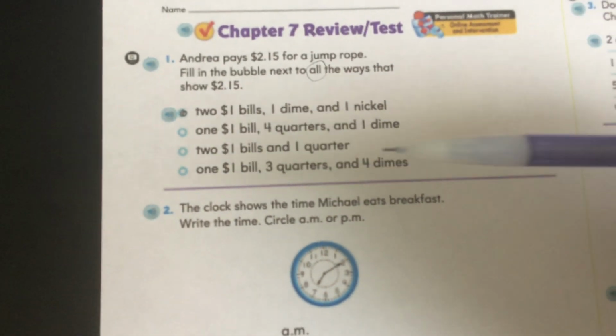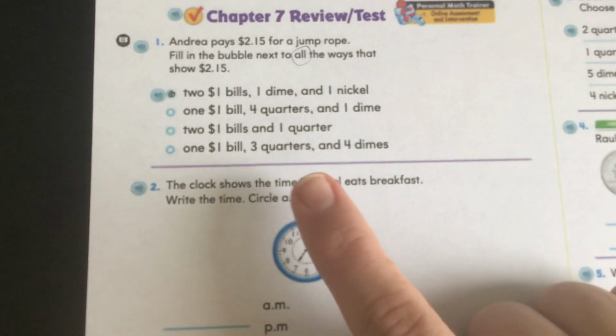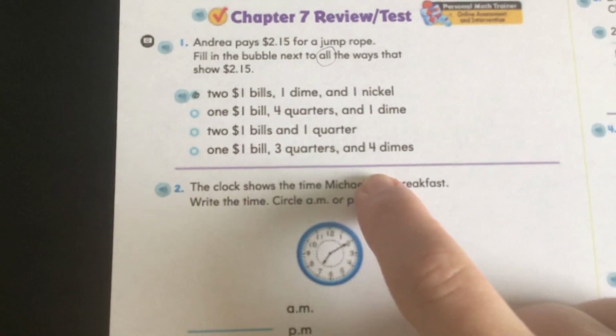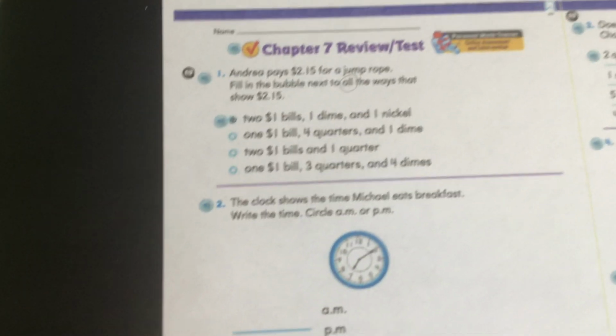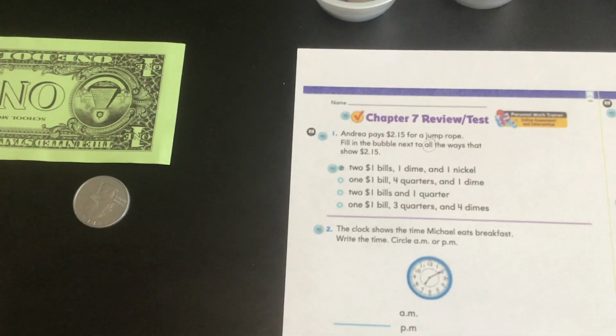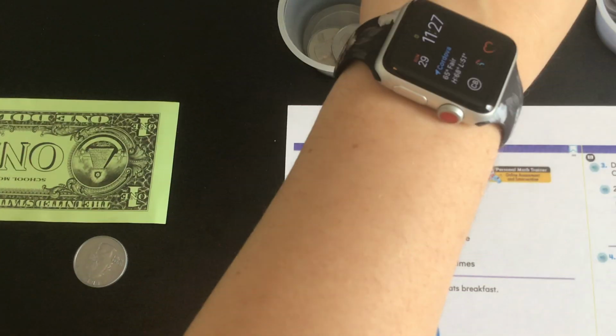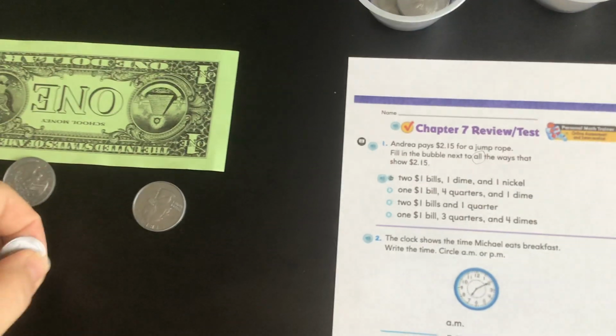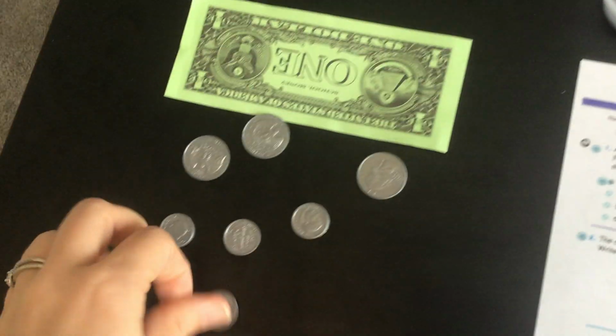The last option is a $1 bill, 3 quarters, and 4 dimes. So let me get this: $1 bill, 3 quarters, and 4 dimes. 1, 2, 3, 4.